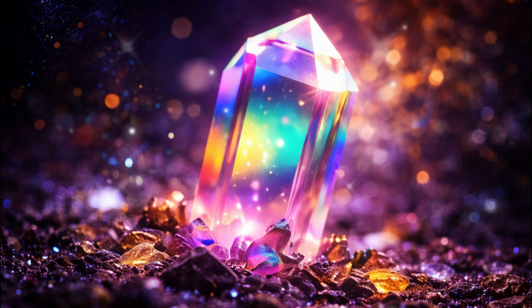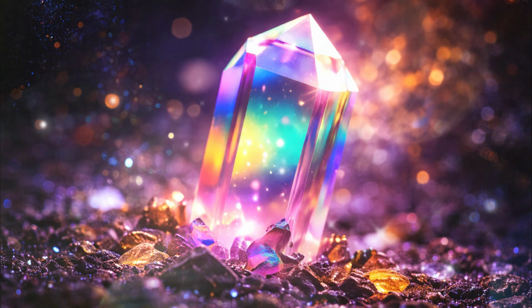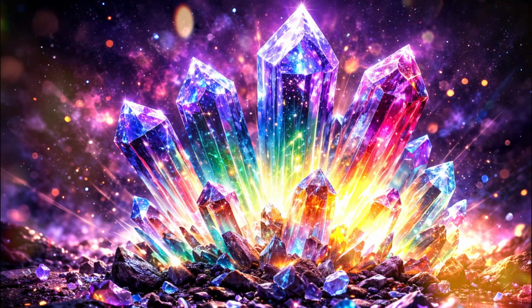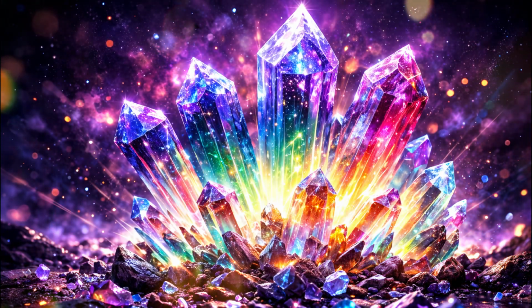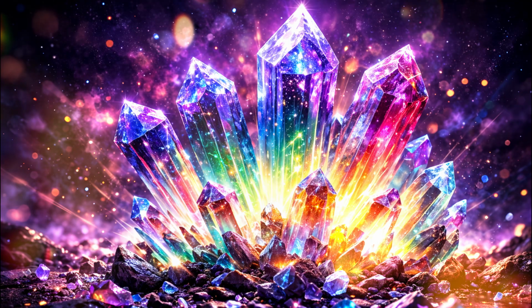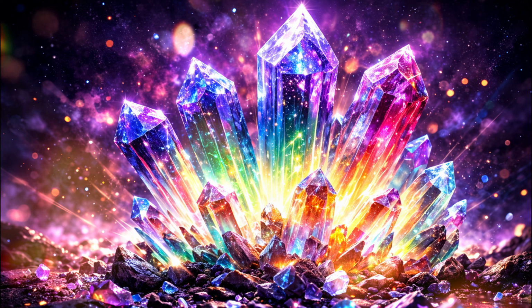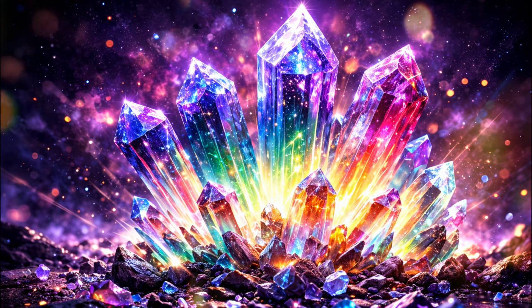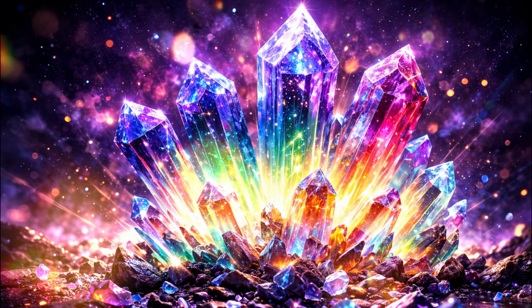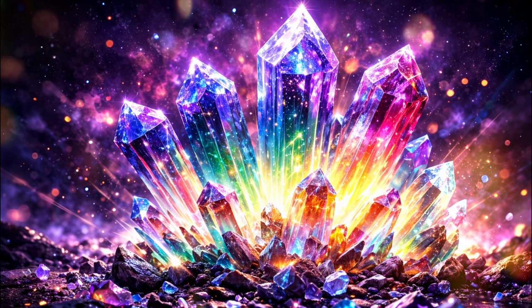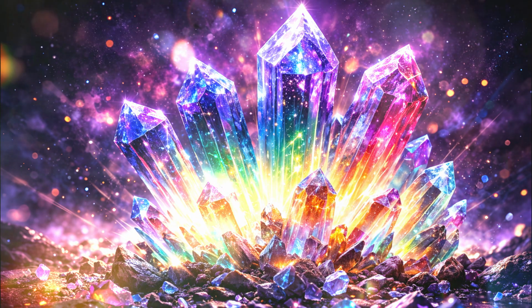Slate forms when shale is subjected to low-grade metamorphism. Clay minerals recrystallize into tiny mica crystals that align in parallel layers. This alignment allows slate to split into thin sheets, a property that has made it useful for roofing and writing surfaces throughout history. As metamorphism progresses to higher grades, larger crystals develop.